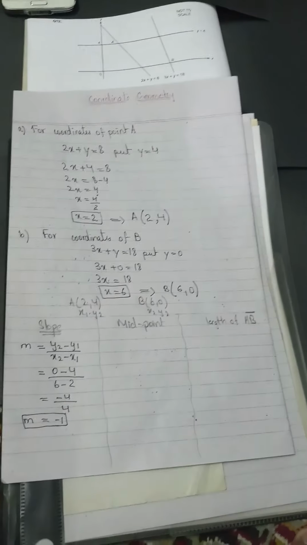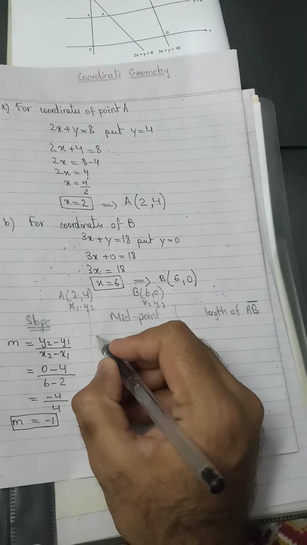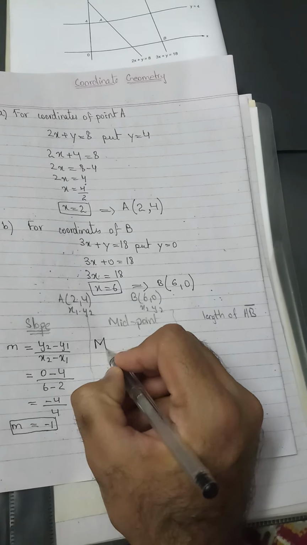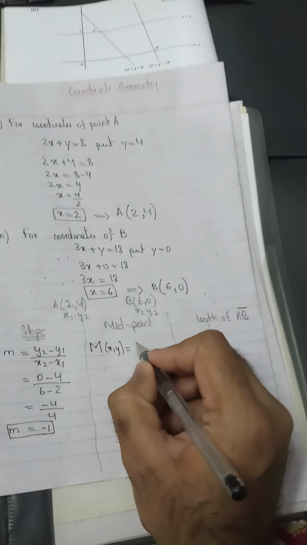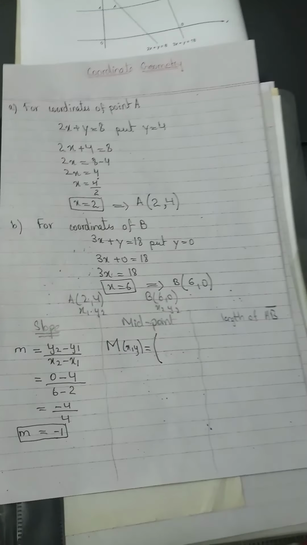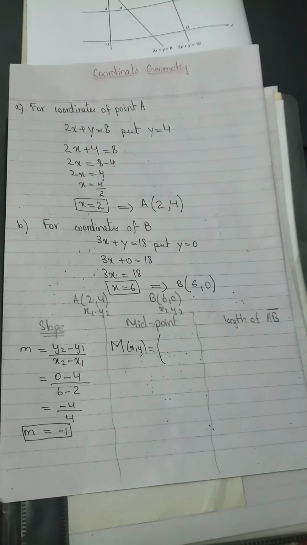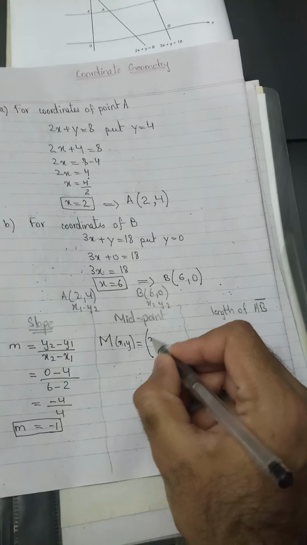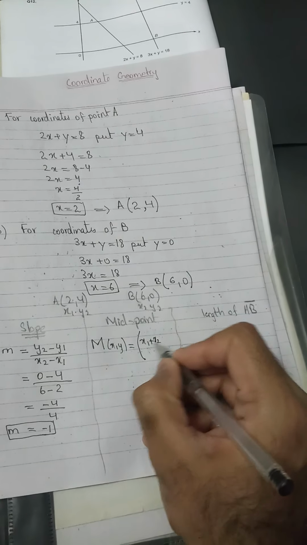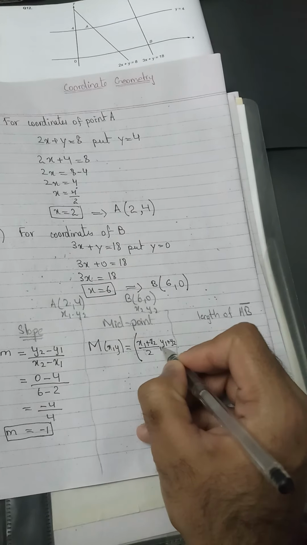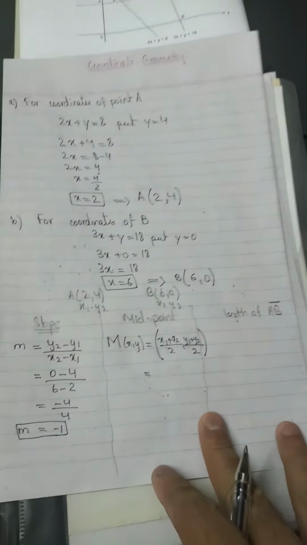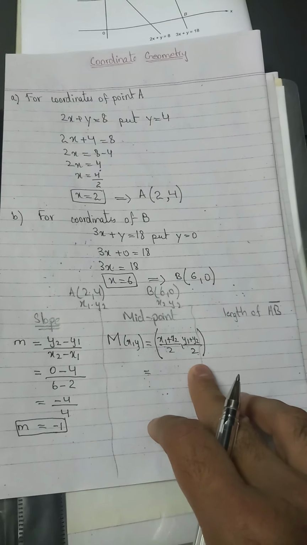So now moving on to the midpoint, and the midpoint formula was, midpoint is represented by capital M, and it is equal to x1 plus x2 upon 2 separated with a comma, y1 plus y2 upon 2. Just add the x values divided by 2 and just add the y values.